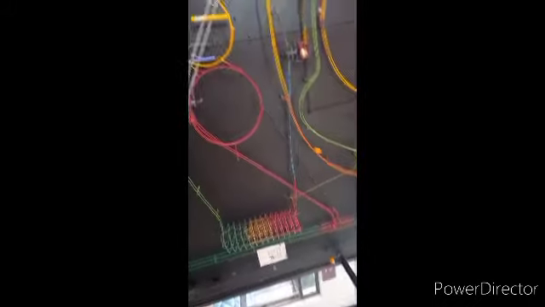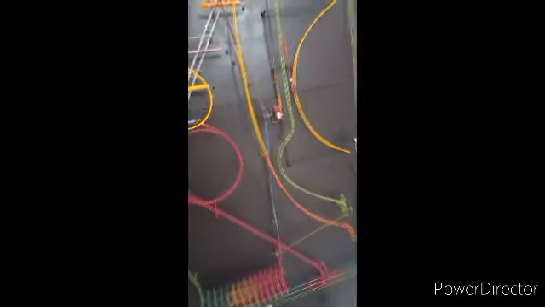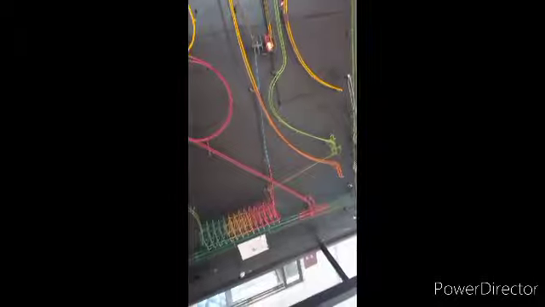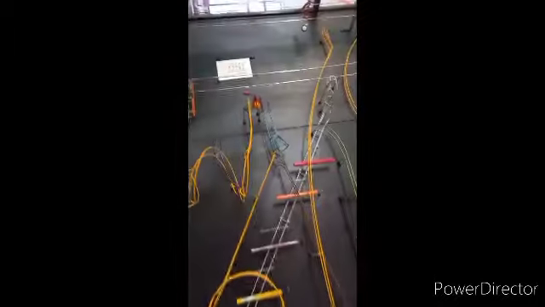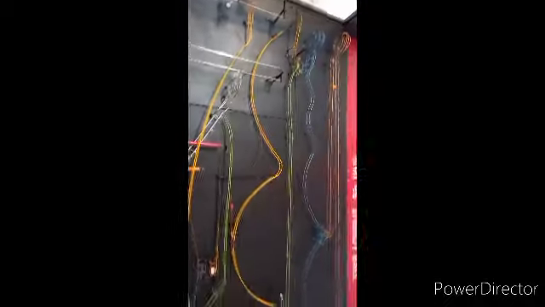Oh wait. I want that to come down. That one's stuck too now. Well, okay, let's leave it there then. That's the end of the insides.